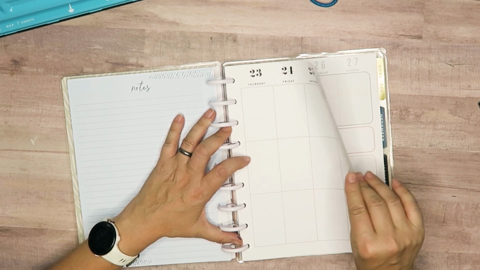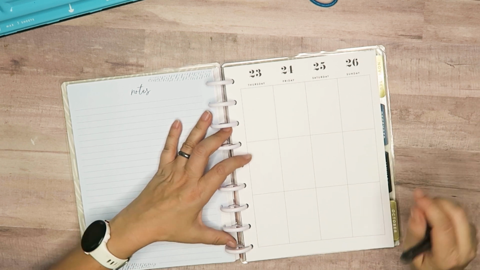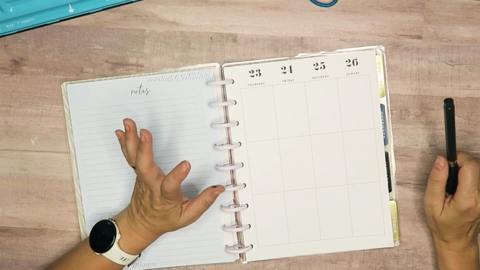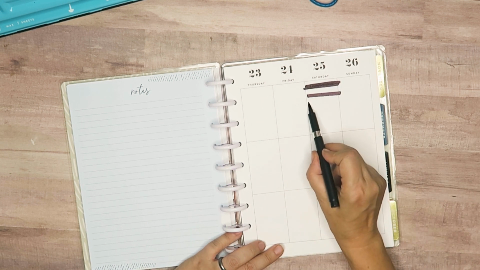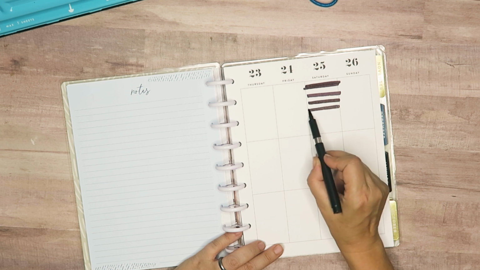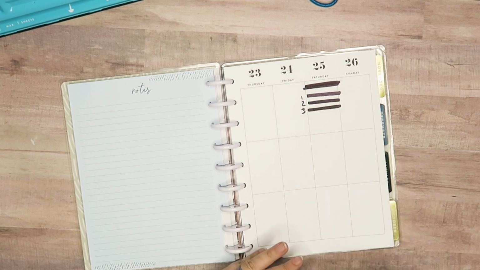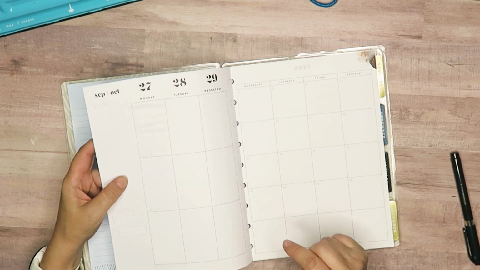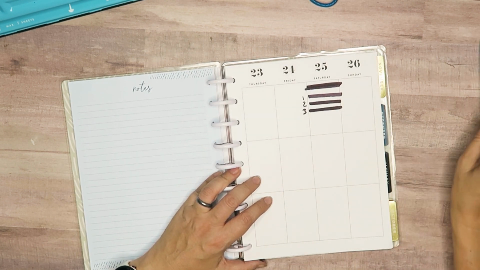So another use for your expired, out-of-date insert paper is that you can use it to test your pens for journaling in your planners. So if you just bought some pens and you're like, I don't know whether they're going to bleed through, you could do a single line, a double line, and then a triple line. And then I can put 1, 2, 3, check, did it bleed through? That third one just bled through a little bit. So I know that I can only go twice with this one.